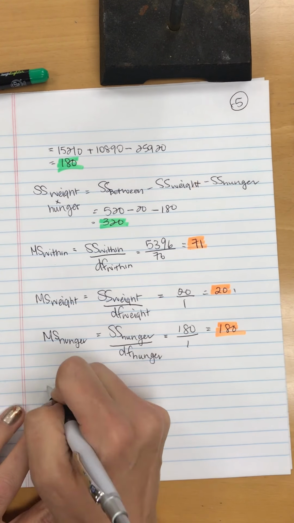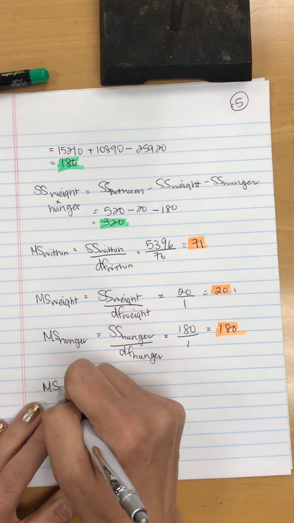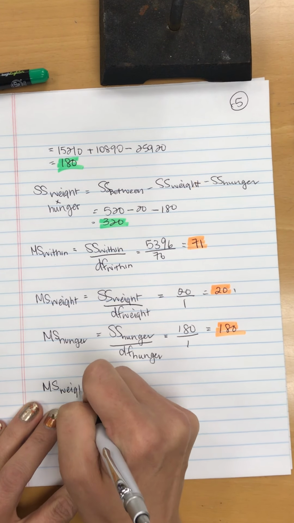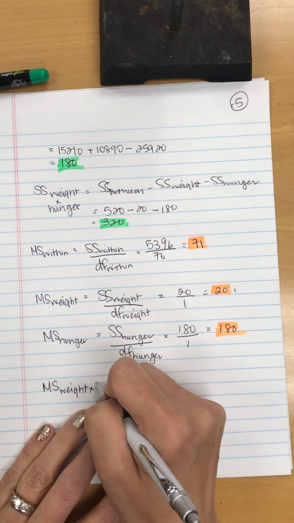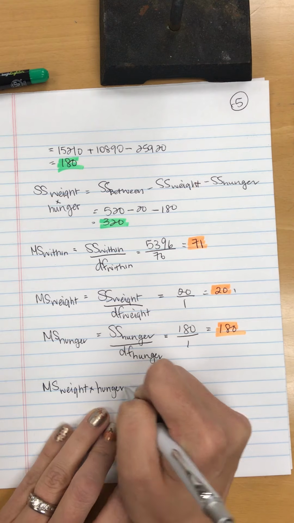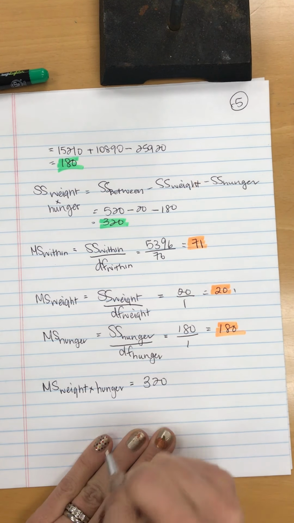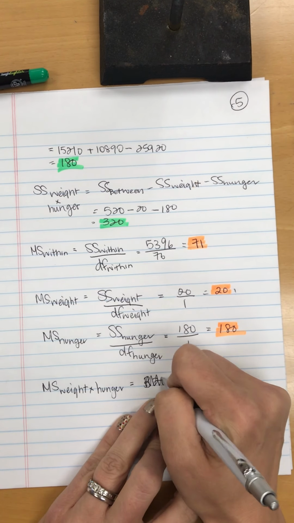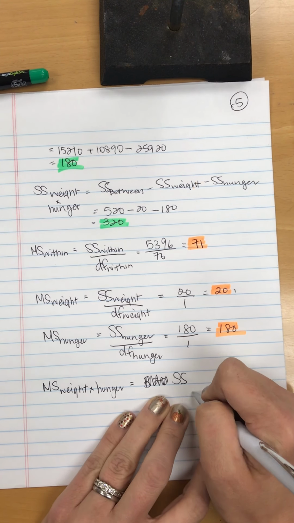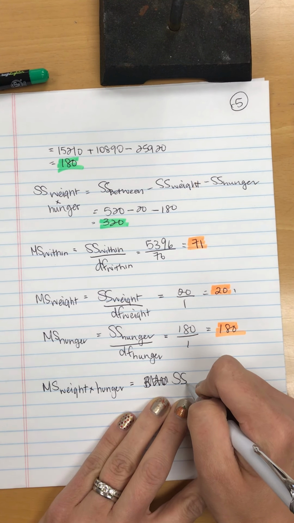And the last is we'll do the mean square for the interaction, the weight by hunger, which was 320, the sum of squares of the interaction.